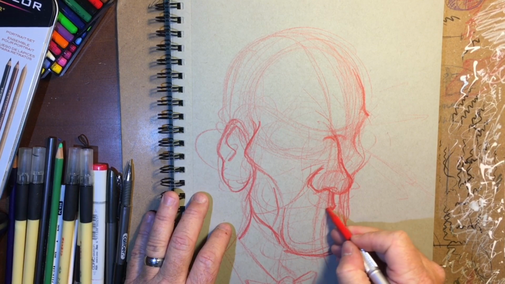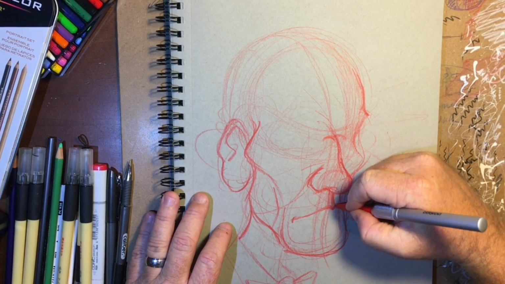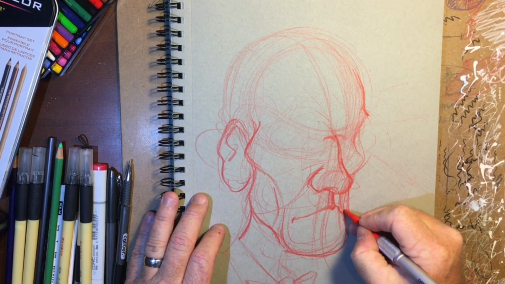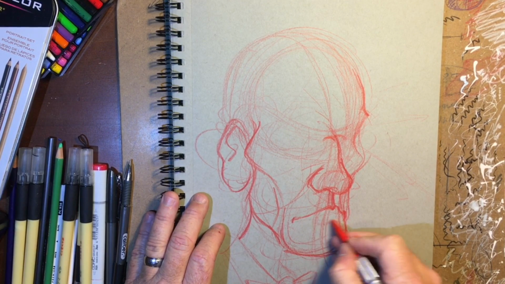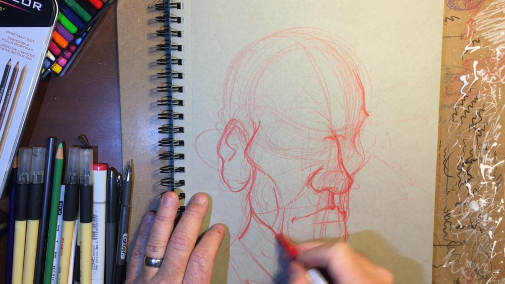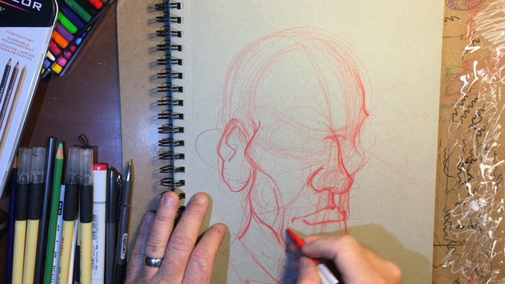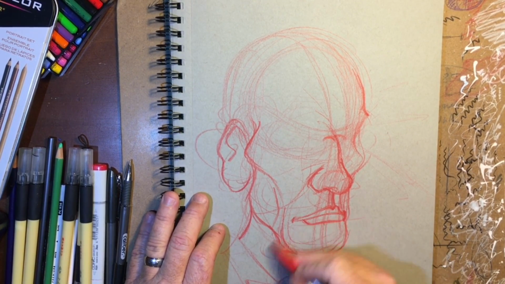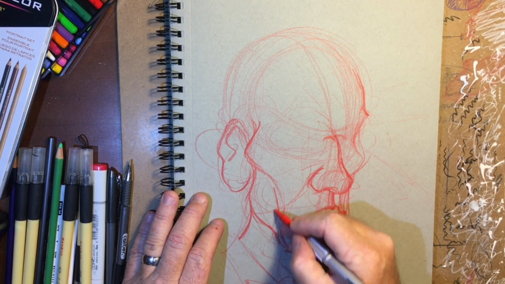Okay, so he's got a really small upper lip. It comes around like this. Around like this. And then his bottom lip, it's kind of squared right here, and then it ends right here. Okay, and then let's do this. And then of course he's got his beard.